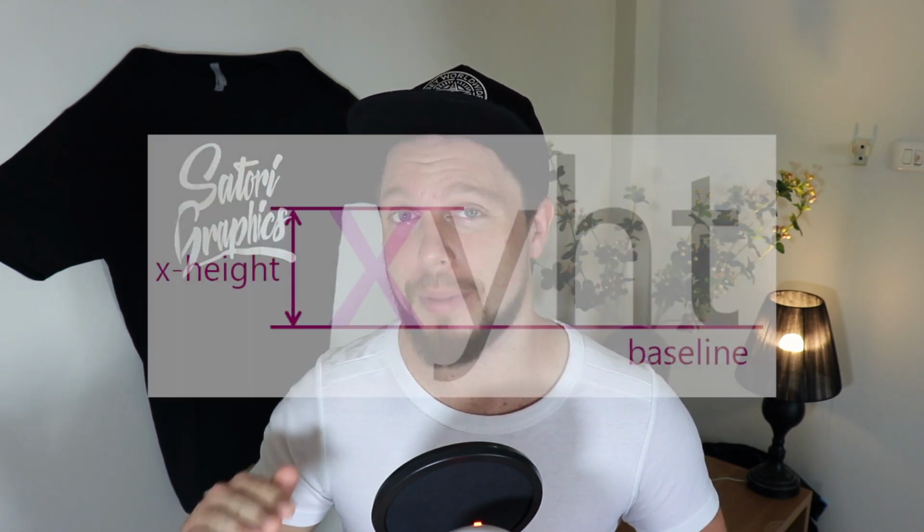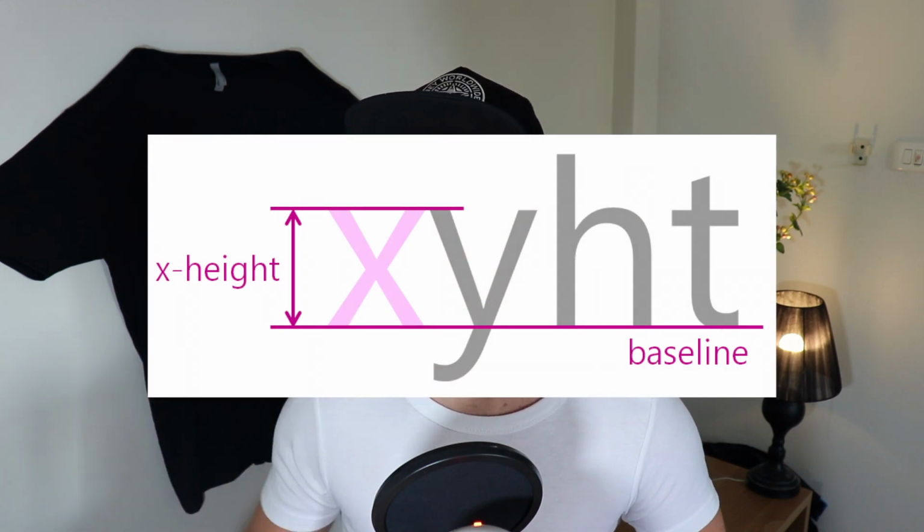Another typography term you want to keep in mind when legibility is concerned is X height. Now this is the measurement from the baseline of the type up to the mean line. If this is too short or too tall, it can become confusing and also renders the typography not readable. So yeah, make sure your typography is legible when you're designing your graphic designs.